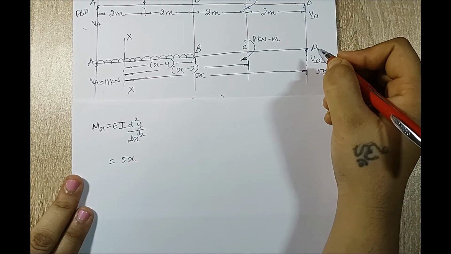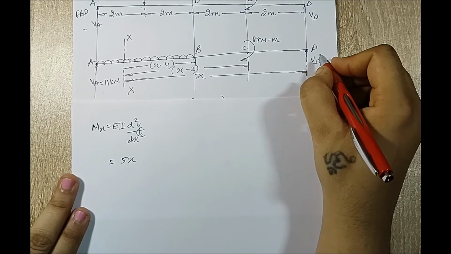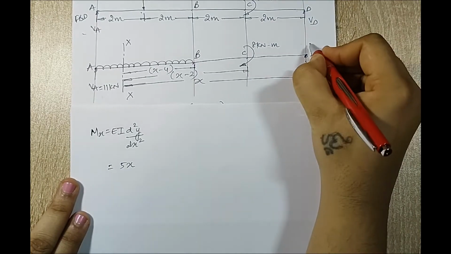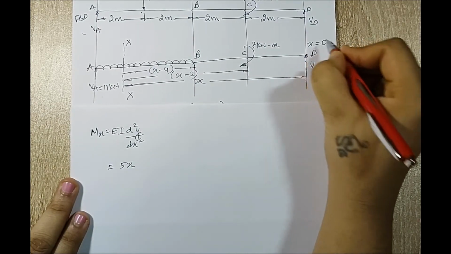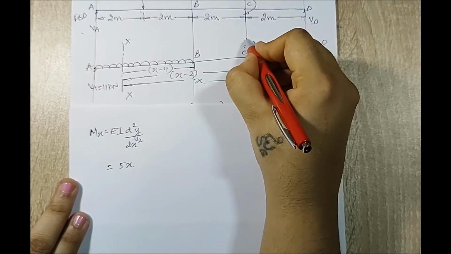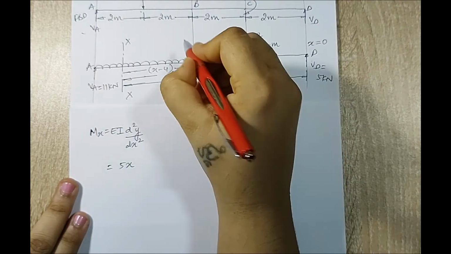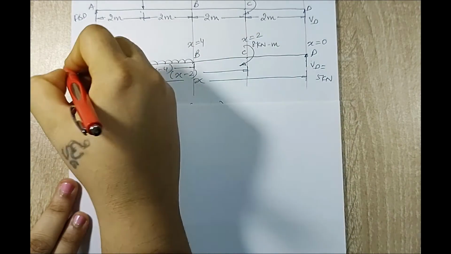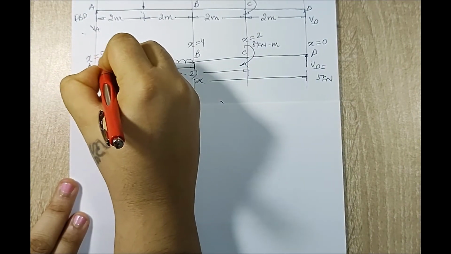Now I'm going to write the distances. If you look carefully, the distance is going to start from D now. So at this point X will be 0, at C my X value will be 2, at B my X value will be 4, and at A my X value will be 8.